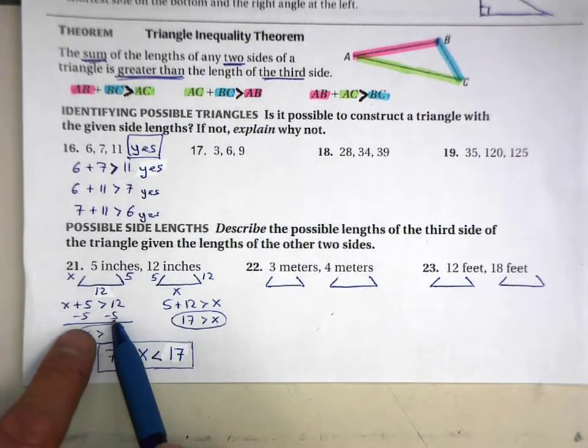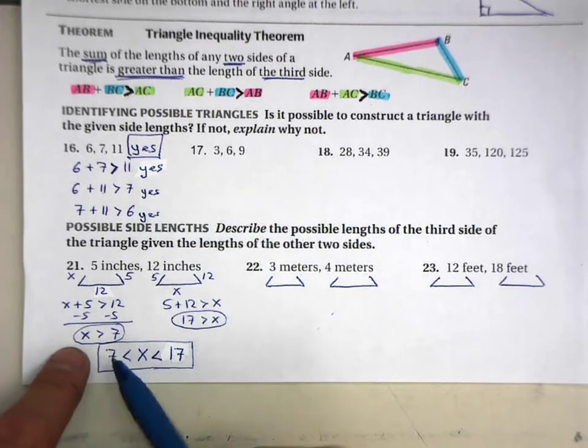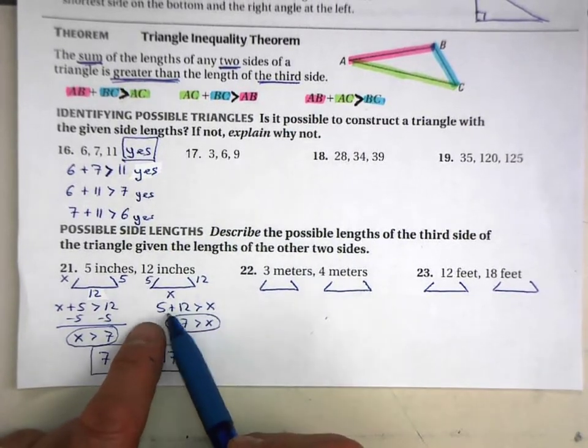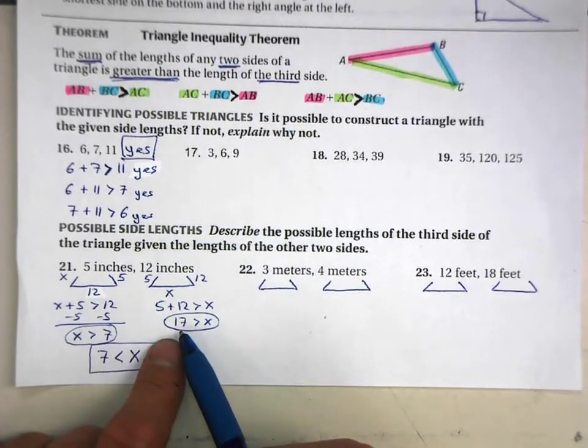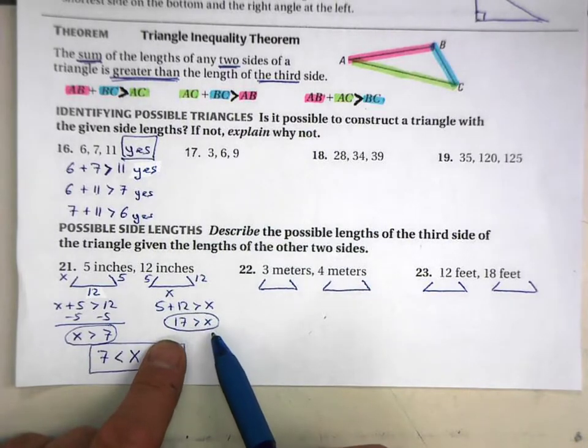If I subtract 5 from both sides, then I have x is greater than 7. And on the other inequality, if I add 5 and 12, I get 17, and 17 has to be greater than x.